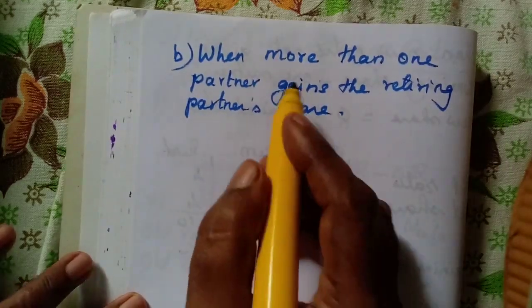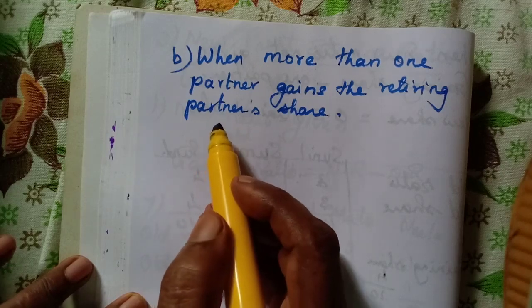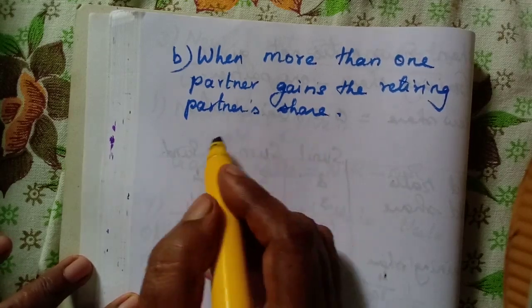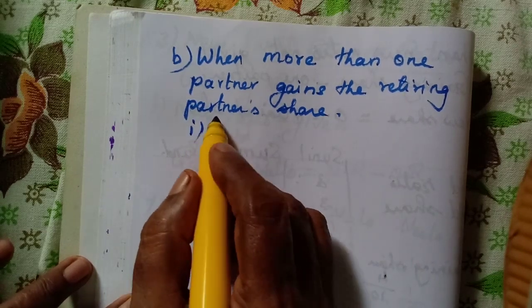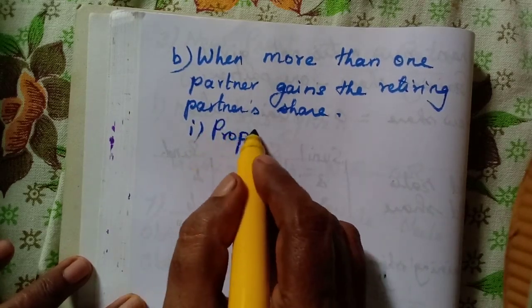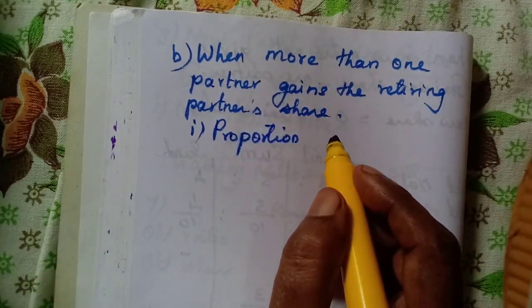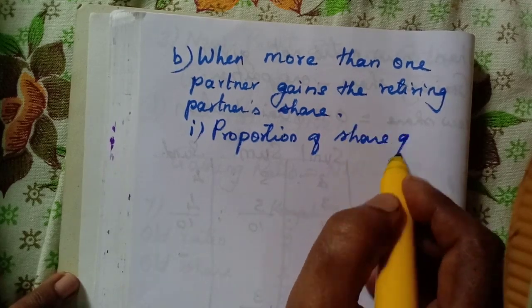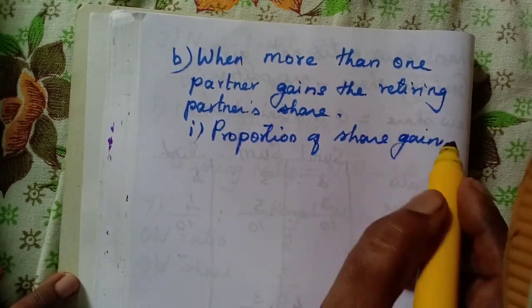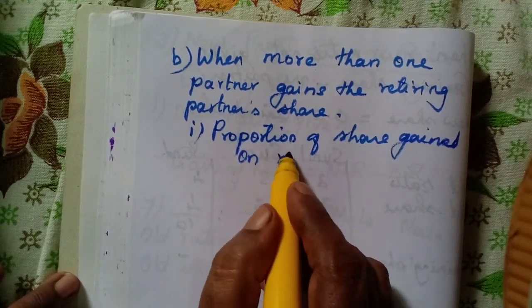Now, here if more than one partner gains the retiring partner's share, sometimes they may give the proportion of share gained. The proportion will be given, like 3:2, on that retiring partner's share.